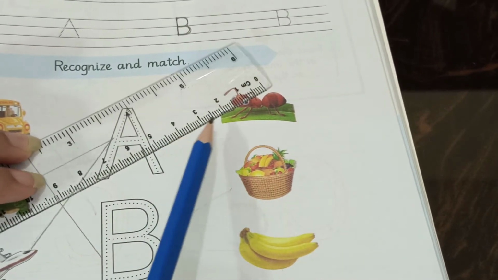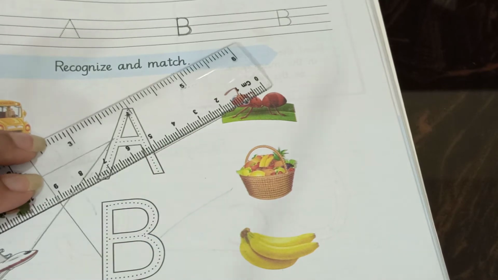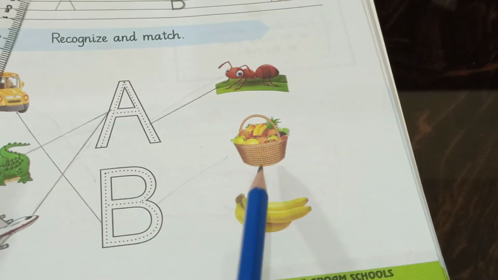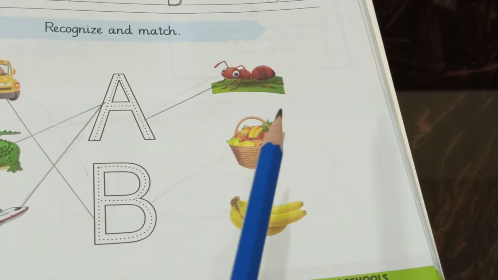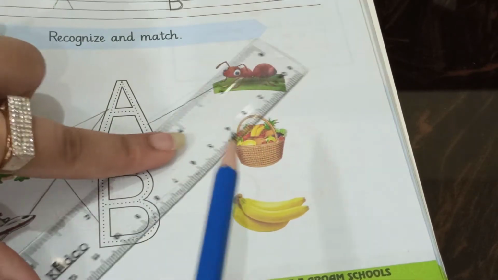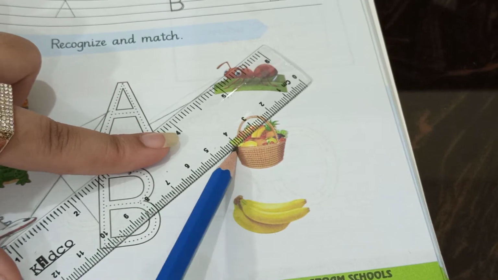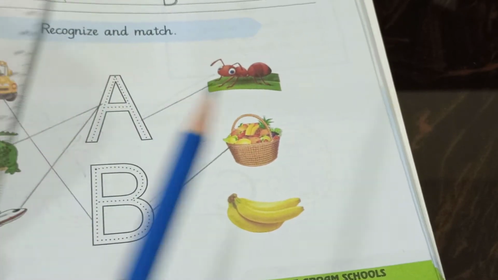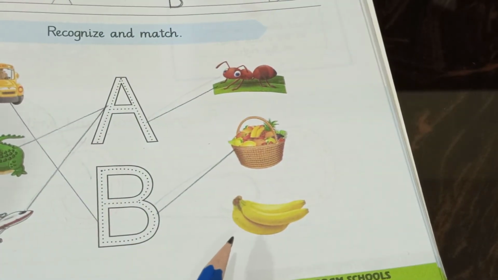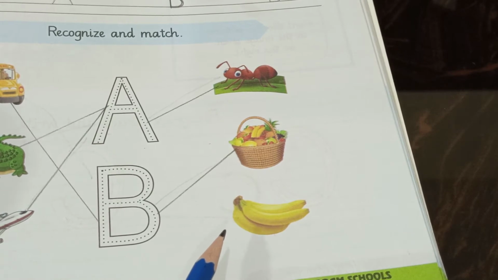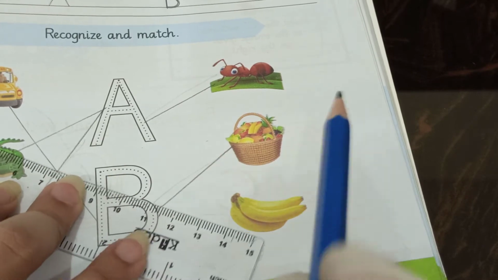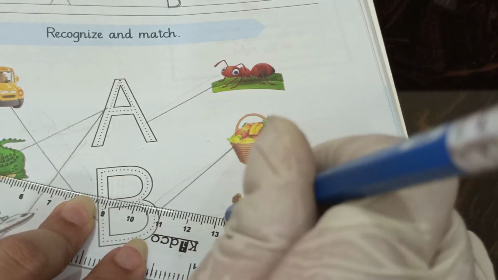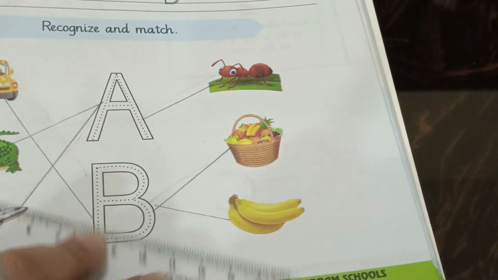So again we are going to match it with letter A. Next we are having a basket full of fruits. Basket. Sound B, that means we are going to match it with letter B. And the last picture is of bananas. So once again we are going to match it with letter B, like this.